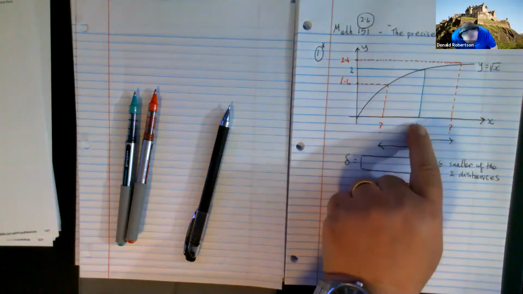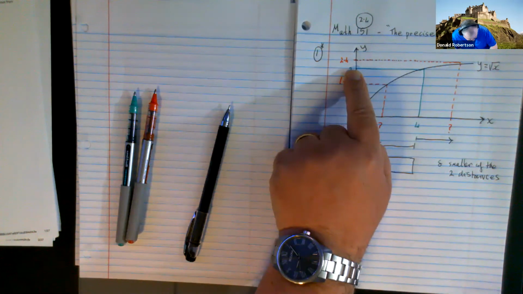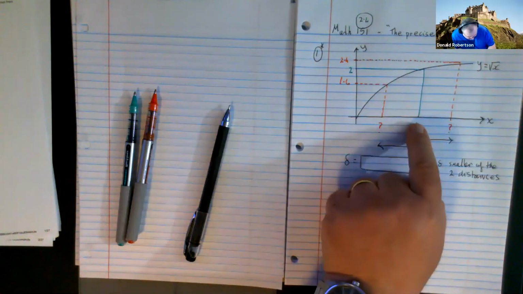You've got y equals the square root of x. Over here, you've got 2. Over here, you've got 4. So at 4, the answer is 2. That's pretty obvious. And this picture is actually proving that the limit as x tends to 4 is 2. Now, up here, you've got a 2.4 and a 1.6. And here you've got 2 question marks.